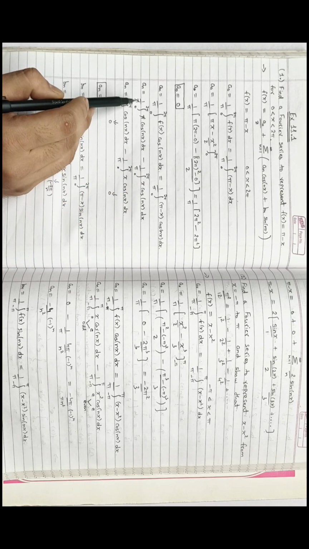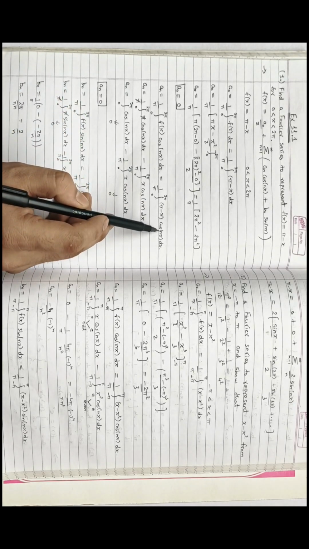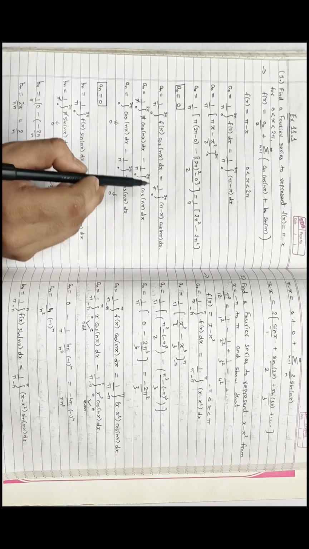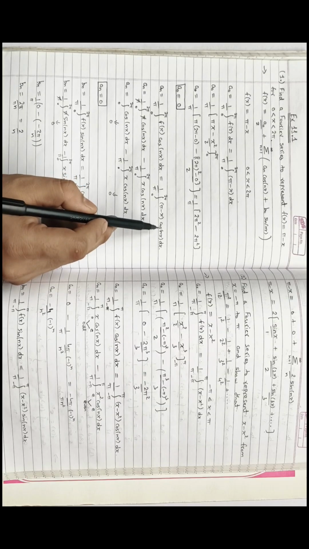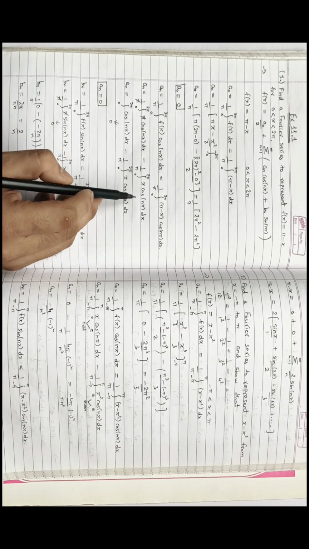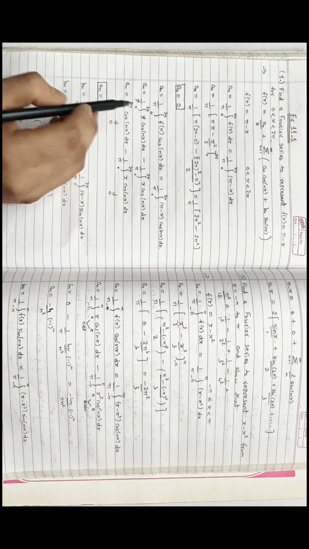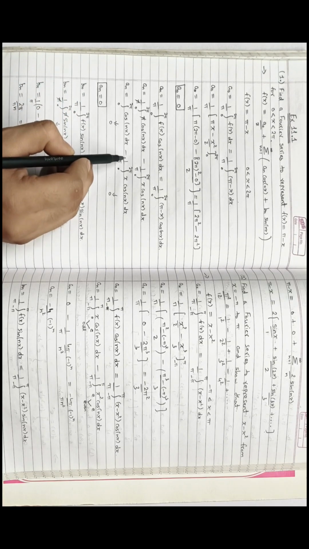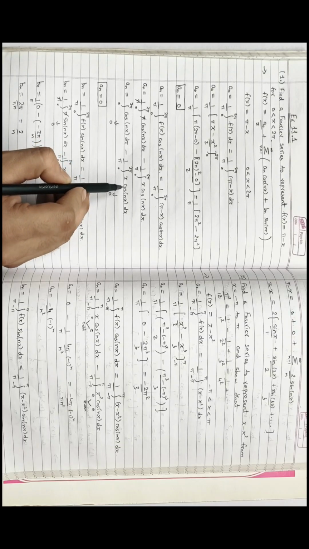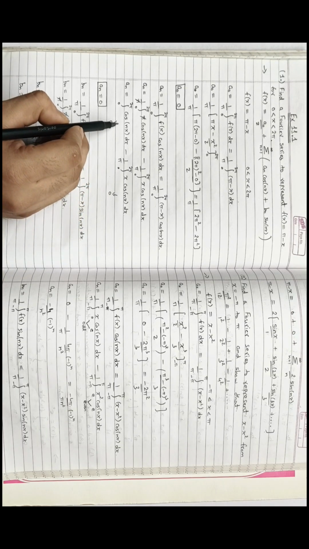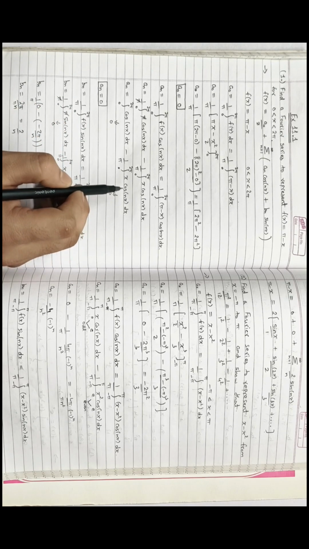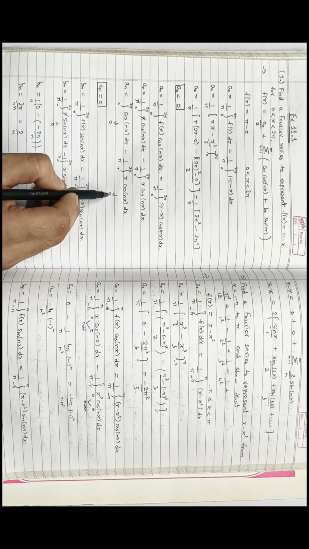It becomes 1 upon pi integral 0 to 2 pi of pi cos nx dx, minus 1 upon pi integral 0 to 2 pi of x cos nx dx. Here pi will cancel out, so I am left with integral 0 to 2 pi of cos nx dx minus 1 upon pi integral 0 to 2 pi of x cos nx dx. Now the integral of cos nx dx and the integral of x cos nx dx from 0 to 2 pi have values which are 0 and 0.